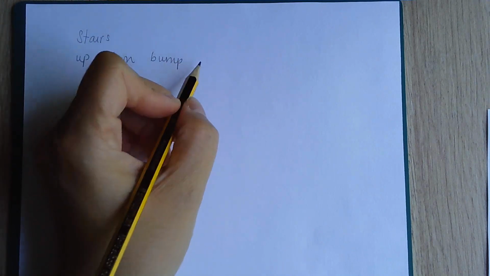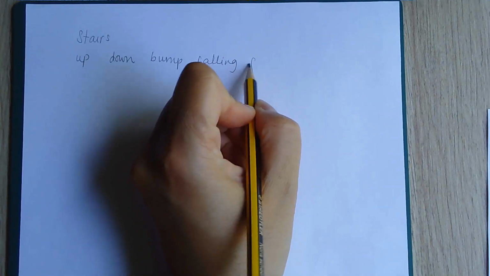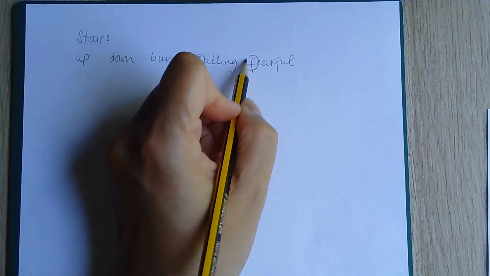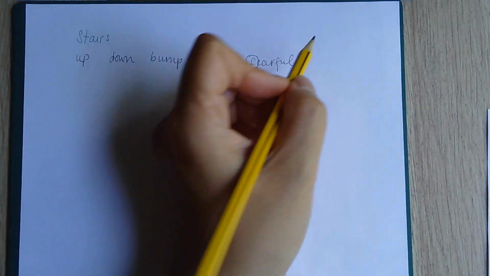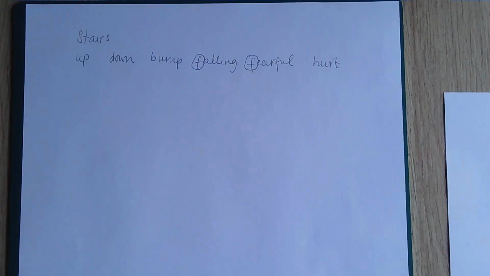I could fall, so falling downstairs. I might be fearful of falling, actually. Fearful. And I do like that it has an alliteration. I could also hurt myself if I fall down the stairs. Okay, that's a lovely onomatopoeic sound as well. Bump.